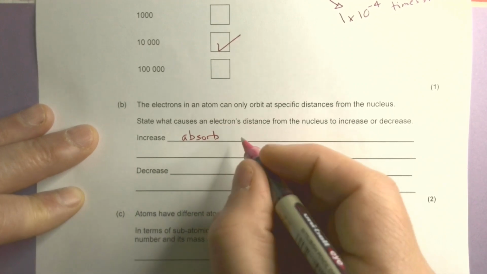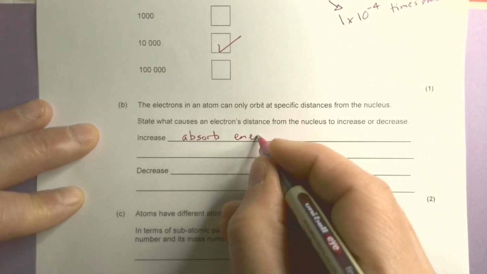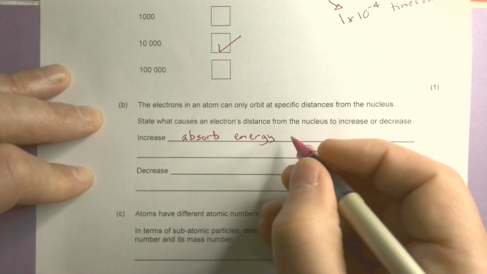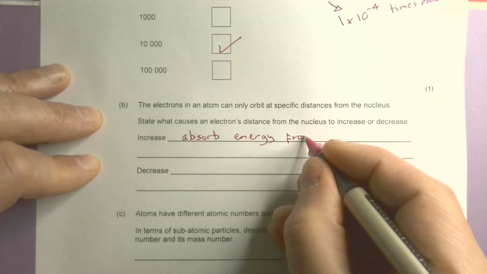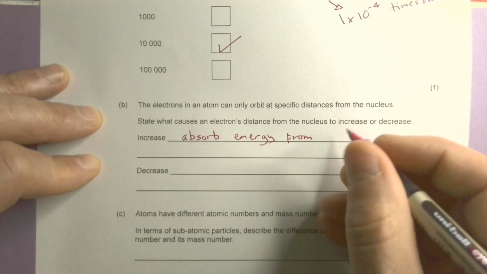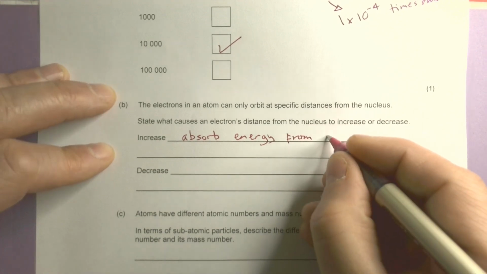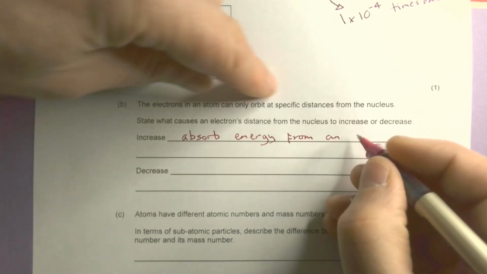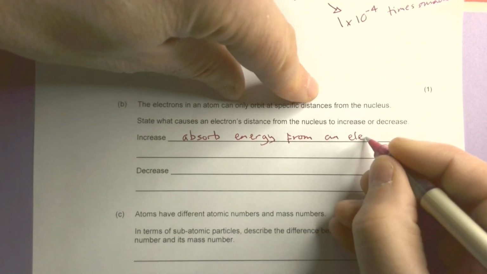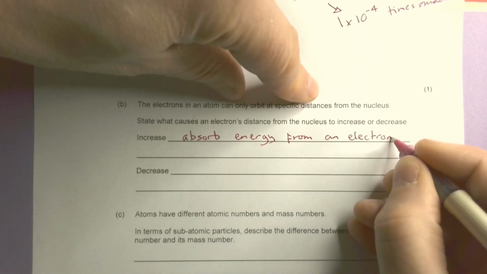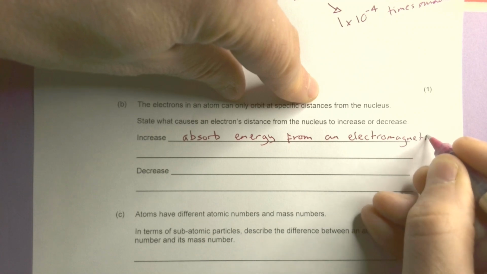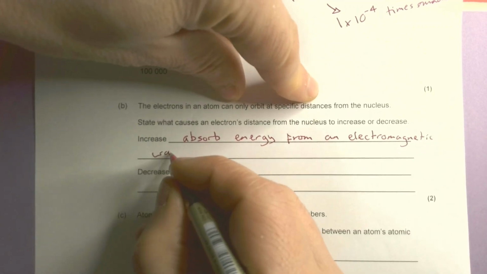Now the most common way of doing that is from an EM wave, an electromagnetic wave.